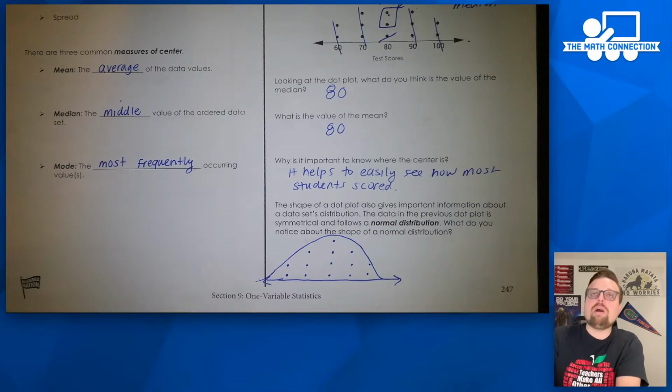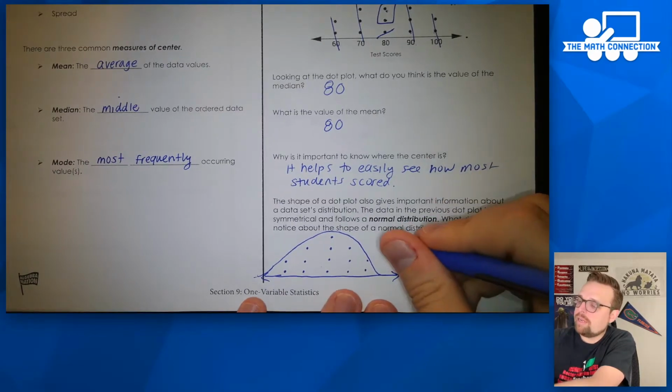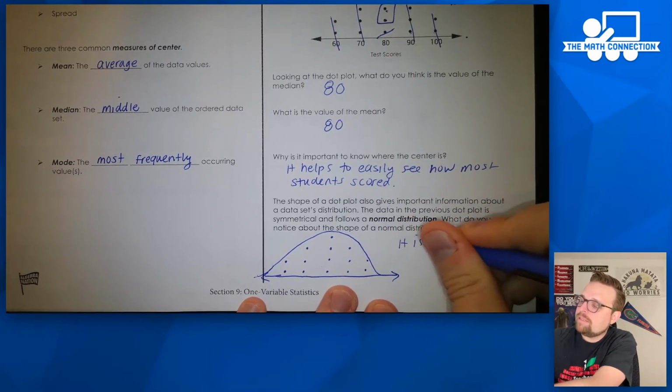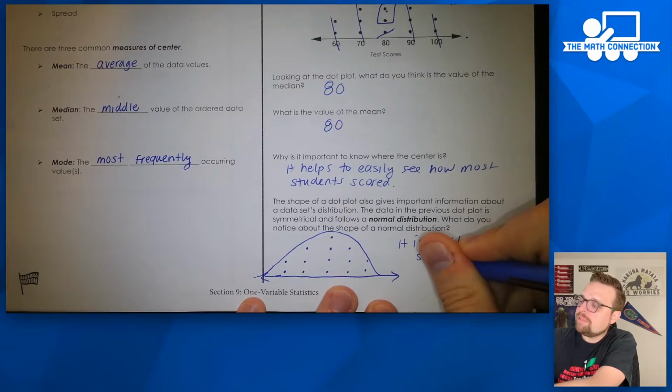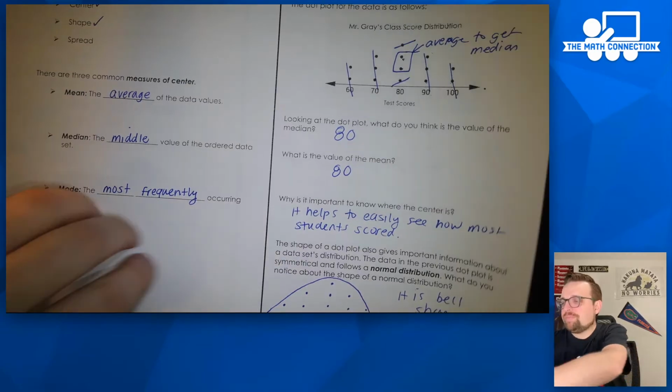And generally what we call this is we call it a bell curve because it's kind of shaped like a bell, okay? So it is bell shaped. That's going to be important as we go through the next couple of example problems because they're not going to look like bell shapes and you're going to be comparing the shapes of the data and figuring out what that means. So let's turn the page.